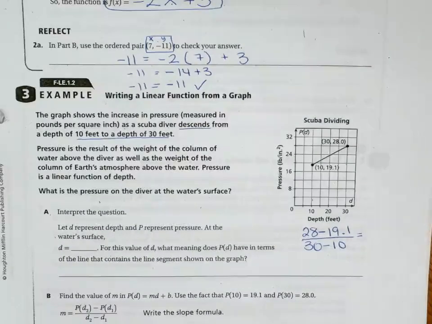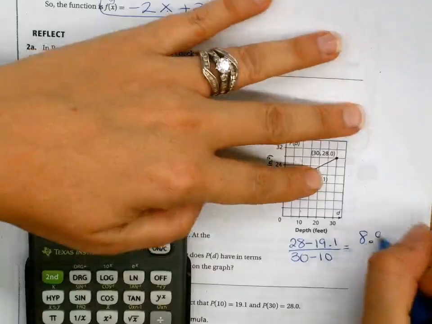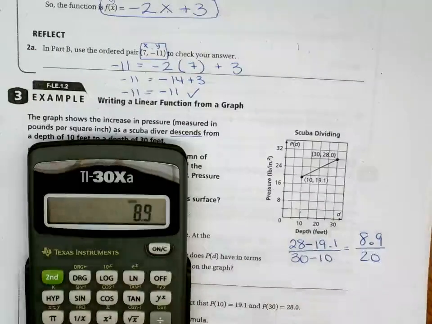So 28 minus 19.1. Grab a calculator. 28 minus 19.1 is 8.9 over 20.